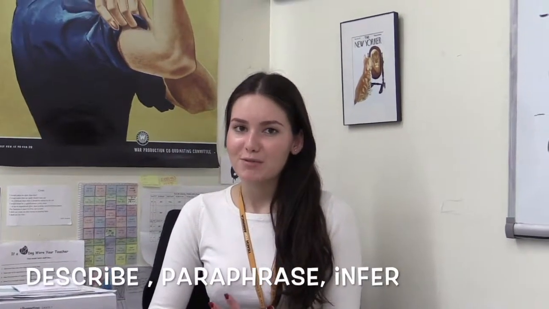The 3 components of MEPs, or multiple entry points, are to describe, to paraphrase, and to infer, usually a graphic.